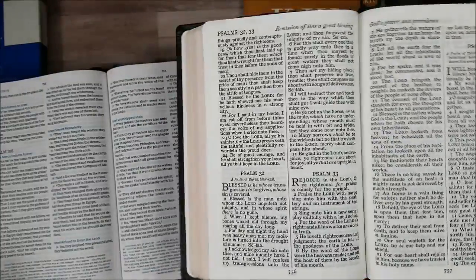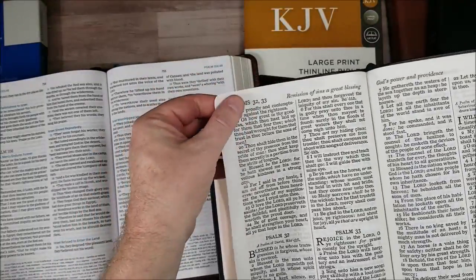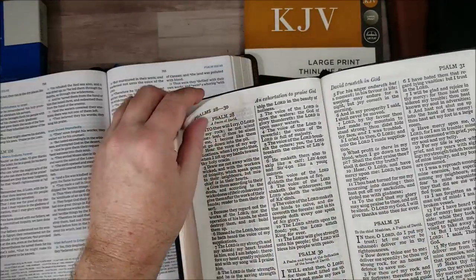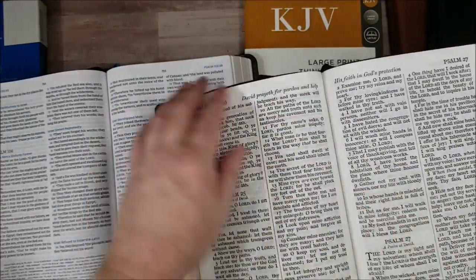I love this Bible. Large print text. The paper is easy to turn. Font is easy to read. I love everything about it. It's just really nice.